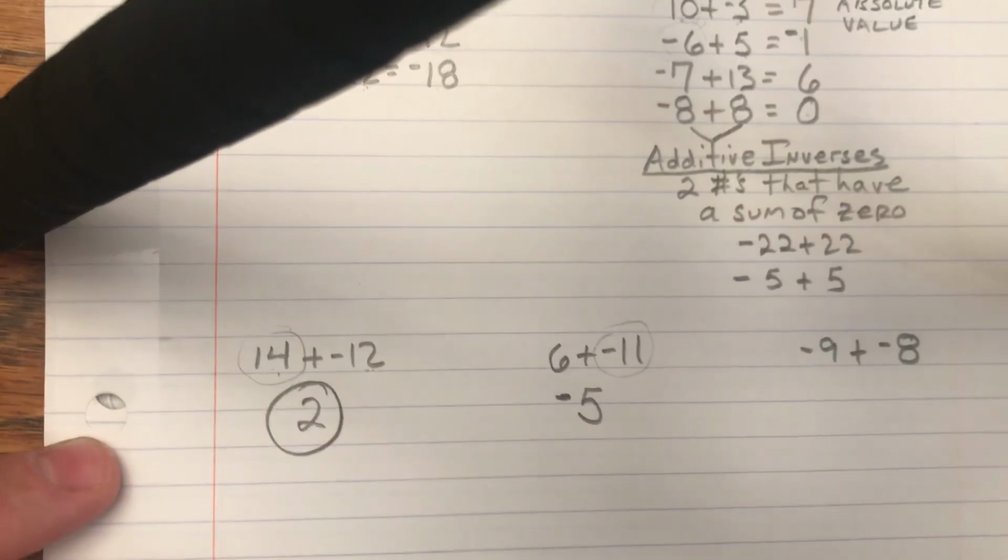Okay, and let's say maybe a word problem example with this. Let's say you have 2 plays in football. The first play you gain 6, that would be a positive 6, and then you lose 11. Okay, that would be a total of -5 yards. In other words, you went 5 yards backwards after these 2 plays.